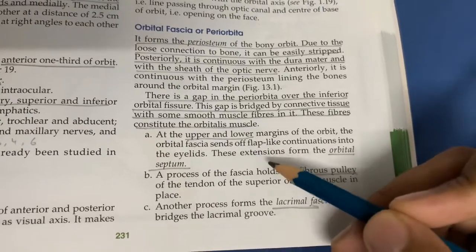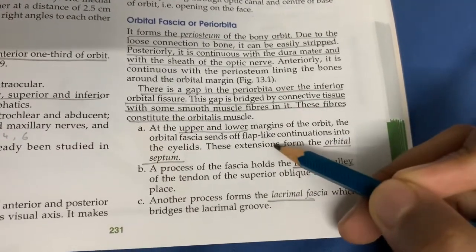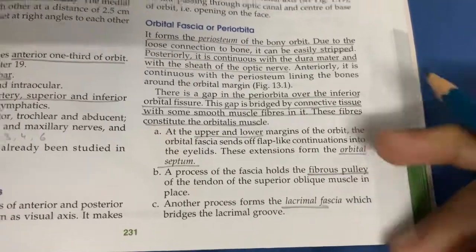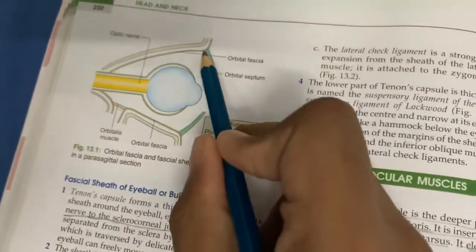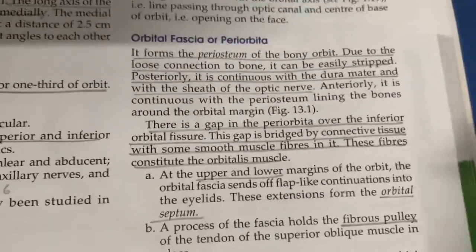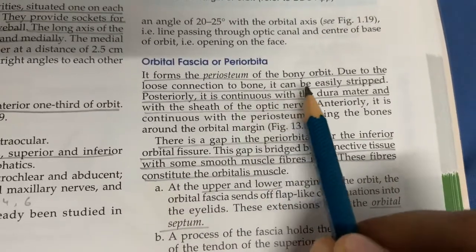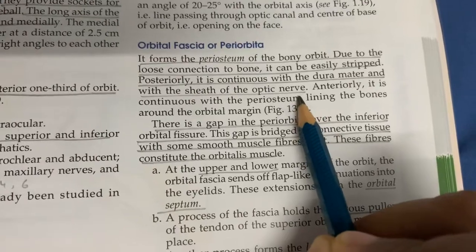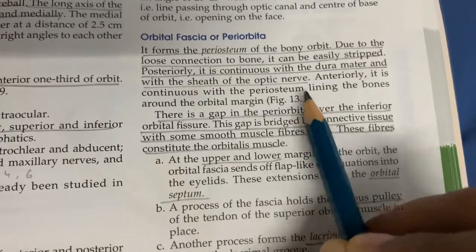Now coming to the modifications of this periorbital fascia. At the upper and lower margins of the orbit, it sends flap-like continuations into the eyelids. These form the orbital septum, as you can see here. Coming to the extent, posteriorly it is continuous with the dura mater and the sheath of the optic nerve. Anteriorly it is continuous with the periosteum, as we discussed.